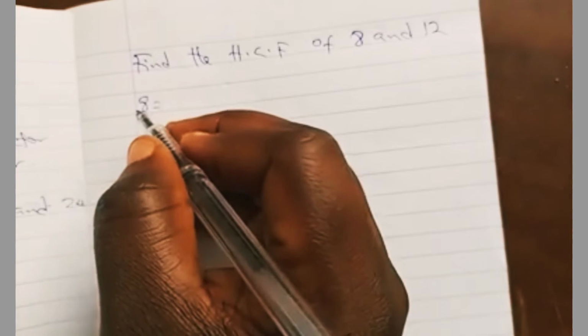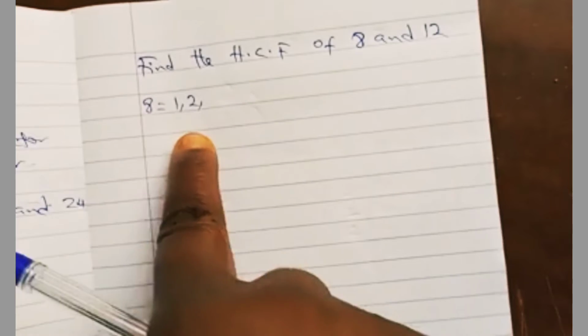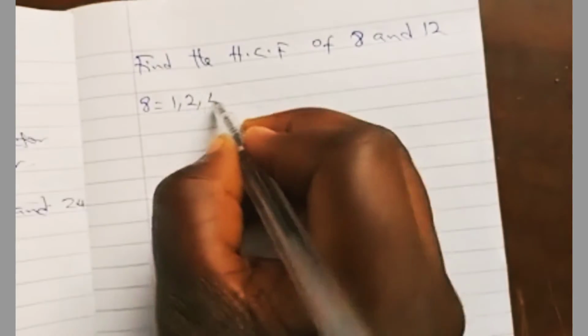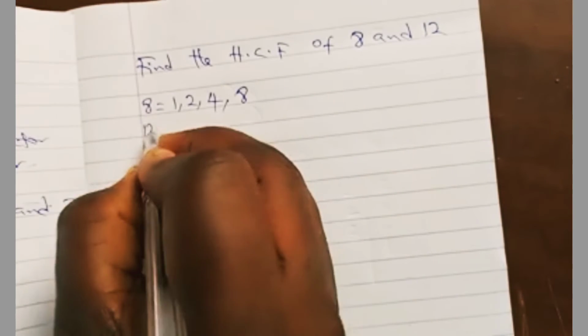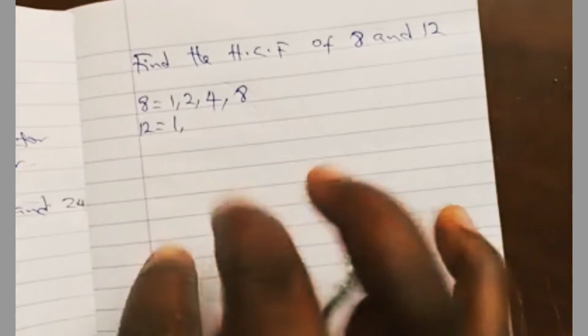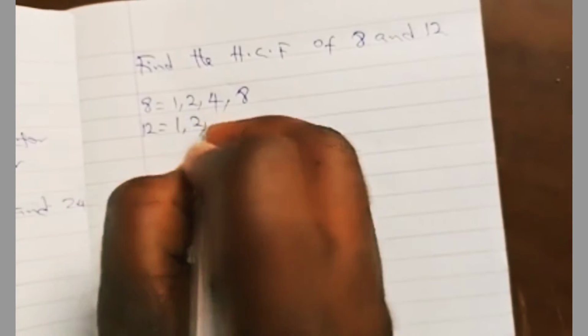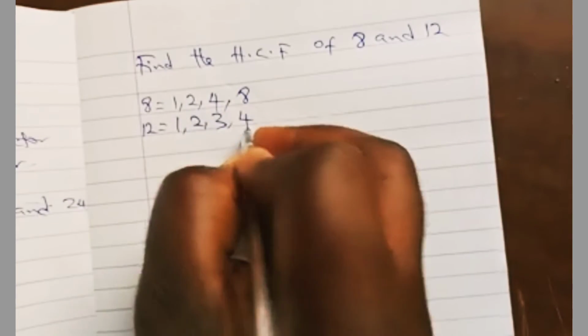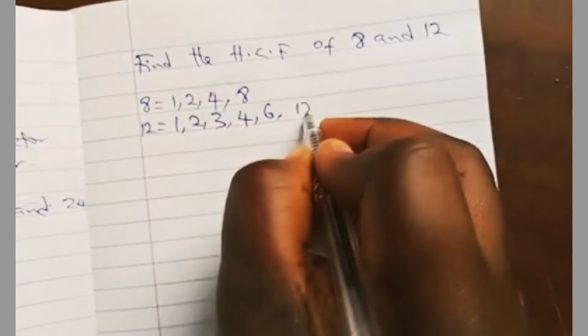The factors of 8 are going to be 1, 2. These are the numbers that can divide 8 without any remainder. So 1 can divide it, 2 also can go. We also have 4, and we also have our 8. For 12, the factors of 12 are going to be 1. 1 can divide 12 without remainder. We also have 2, we have 3, we have 4, we have 6, and we also have our 12.